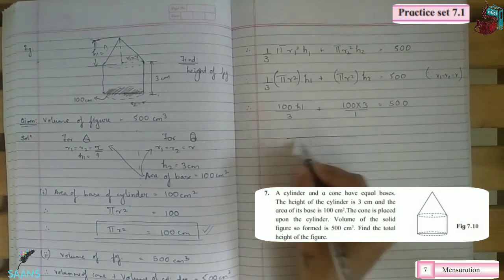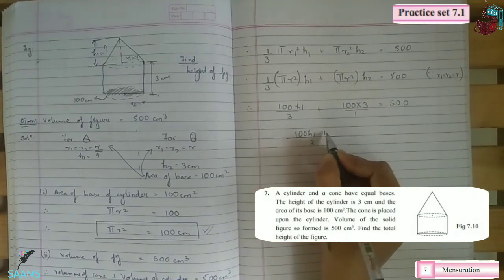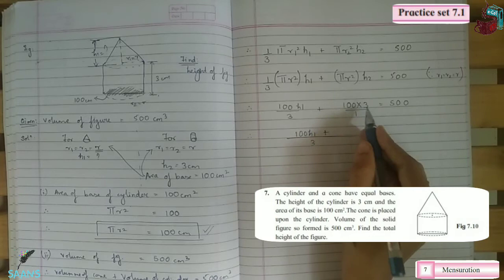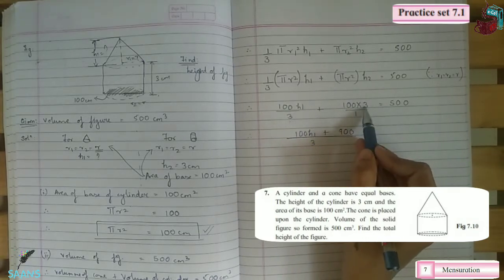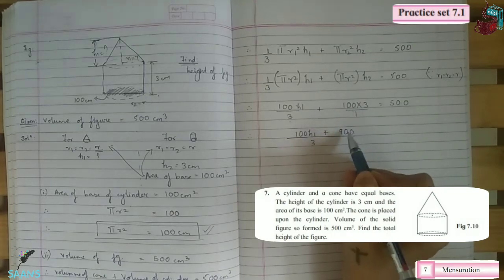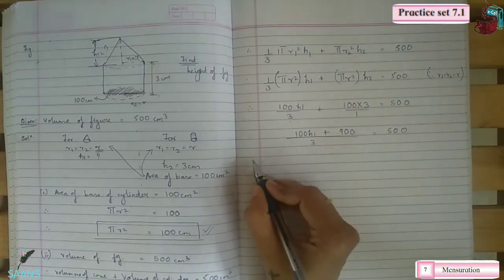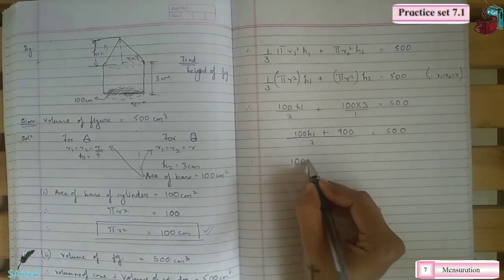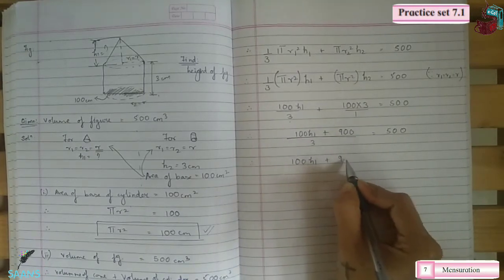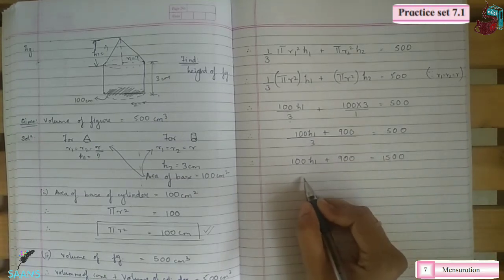Okay, so 3 is the LCM. It becomes 100 h1 plus this is 3 3s are 900. See, cross multiply. 3 comes here, 3 3s are 9 into 100 is 900, and this is 1 is equal to 500. Now again cross multiplication, but ऐसा तो ये होगा 100 h1 plus 900 is equal to 1500.